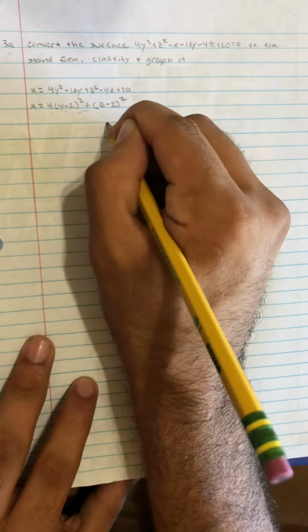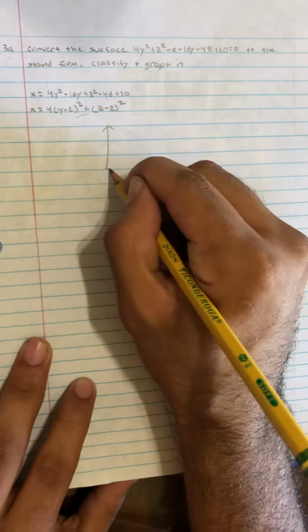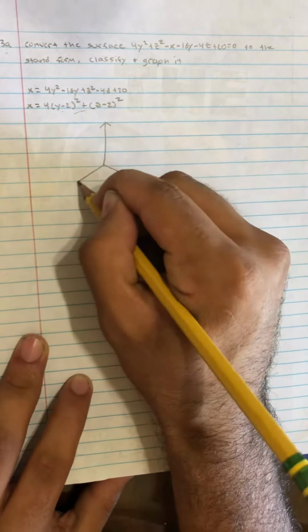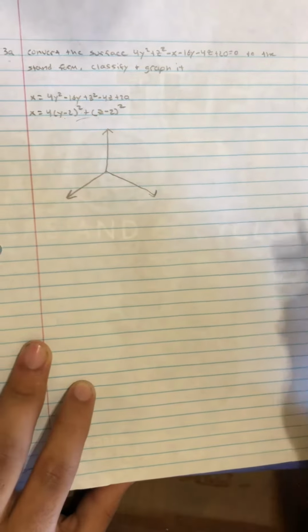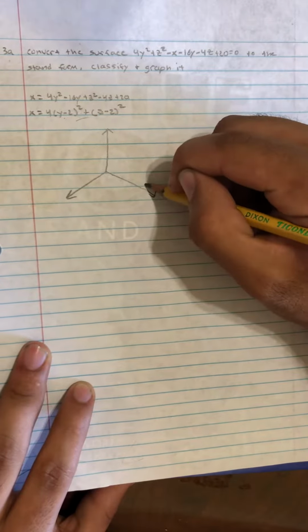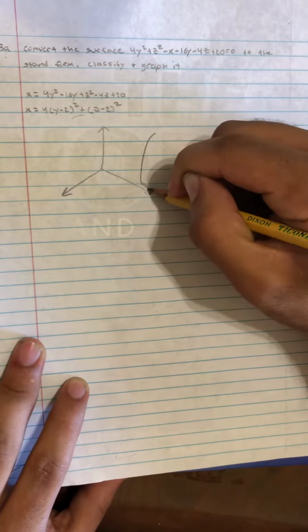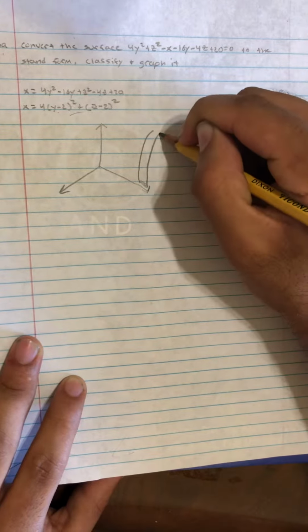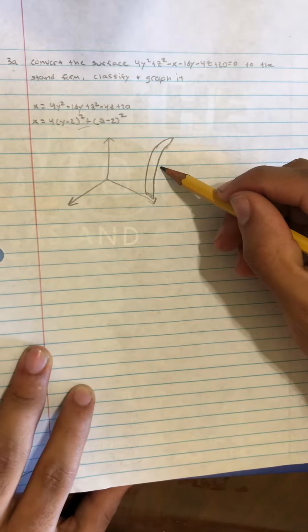And in order to graph it, we need to draw 3 axes for the 3 variables. And so our final answer when we graph it should look like a potato chip or a saddle. And that is what our answer should look like.